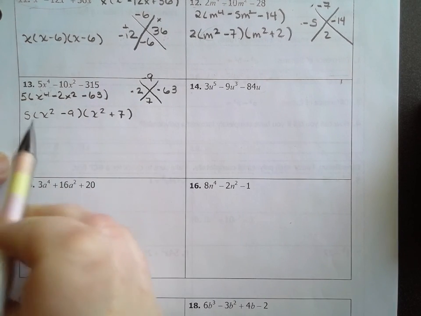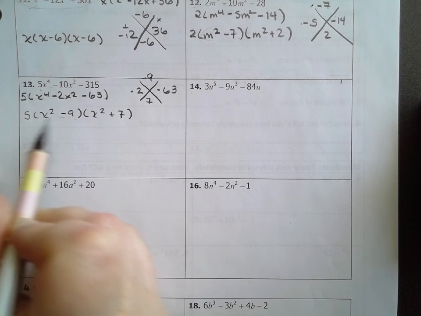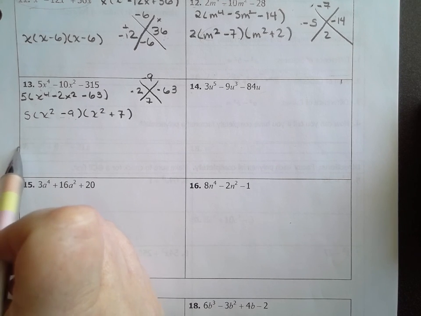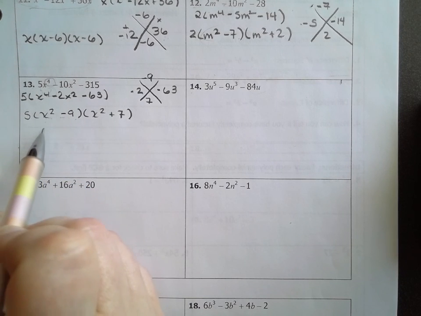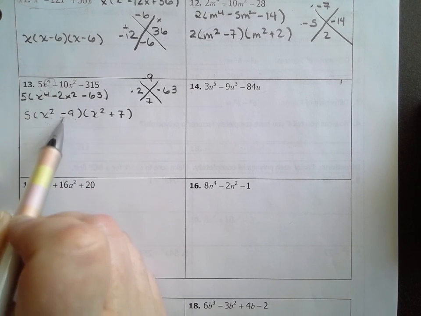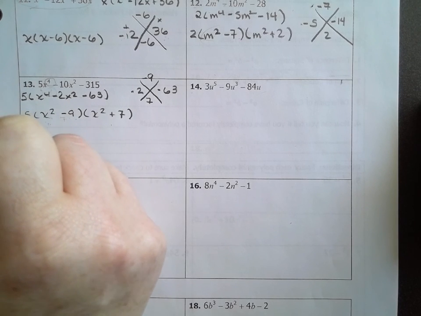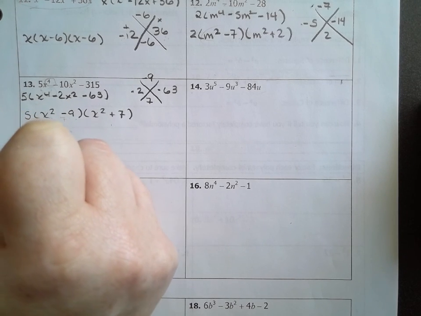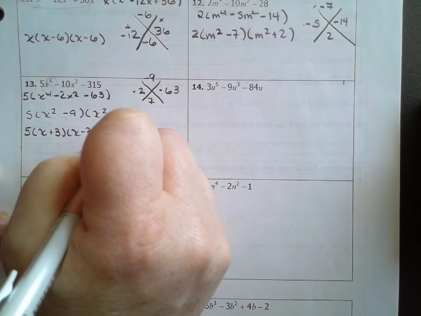Now this is where we have to be careful. Do you see how these are a difference of two squares? So I have to take this a step further, okay? Because it has a degree of 4, it's going to cross the x-axis more than 2 times, right? So this is 5 times x plus 3 and x minus 3 times x squared plus 7.